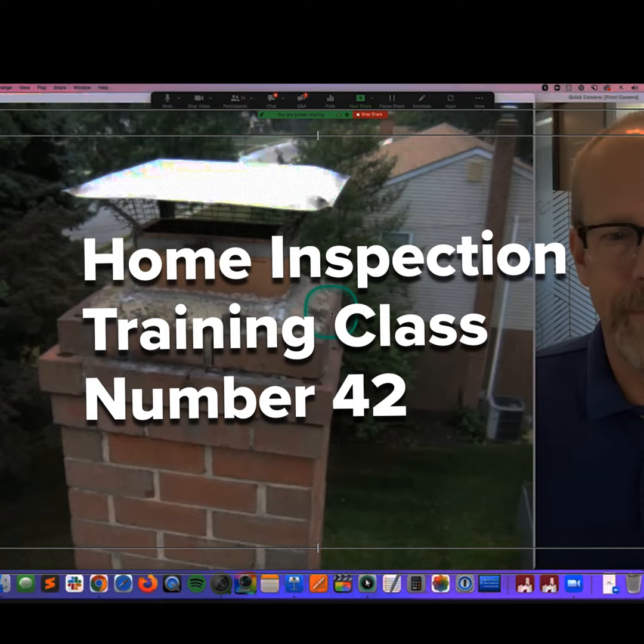Gutters, they look pretty good. Gutter edge, that looks pretty good. Same as there. That's nice.